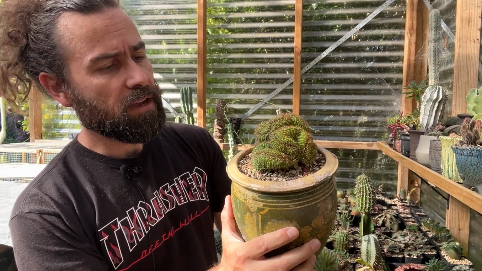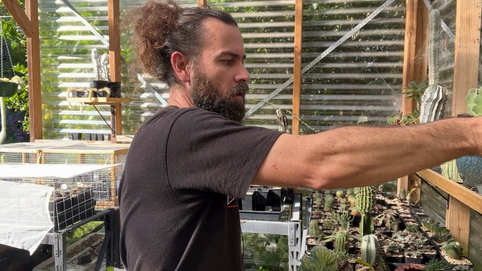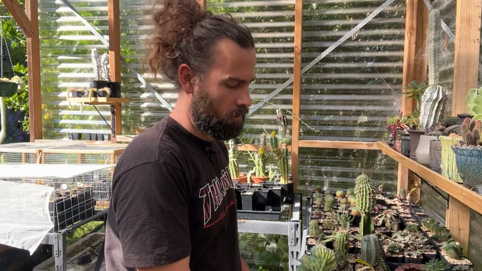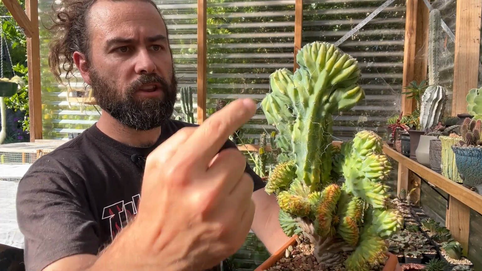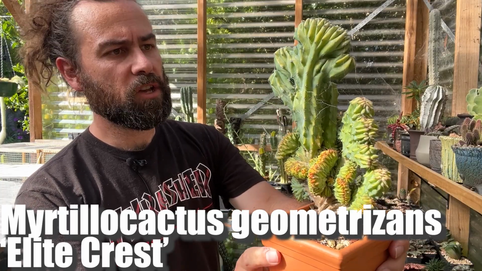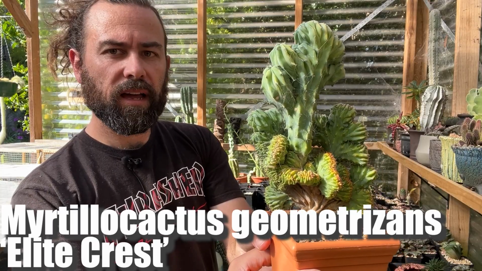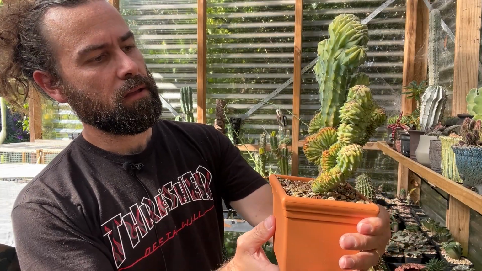And these are plants that can be reproduced in some instances by seed. And I'm going to tell you all about that in the next video that I release a little bit later this week. Now, of course, there are also those crested plants that grow with more fan-like form. And you can see that fan up here. This particular plant is a crested Myrtillocactus geometrizans. Goes by the cultivar name of Elite Crest. And it's quite a stunning plant.